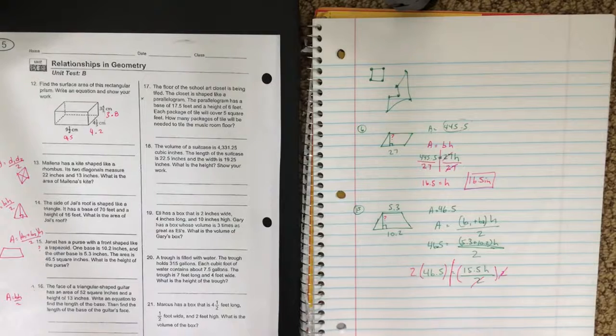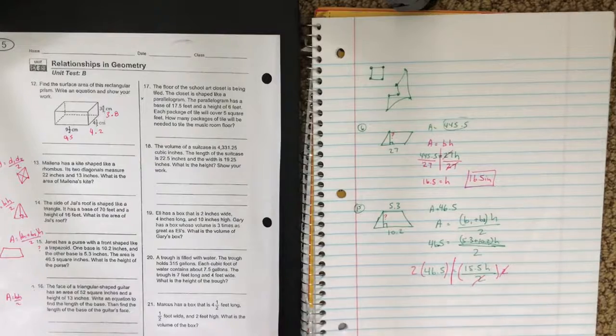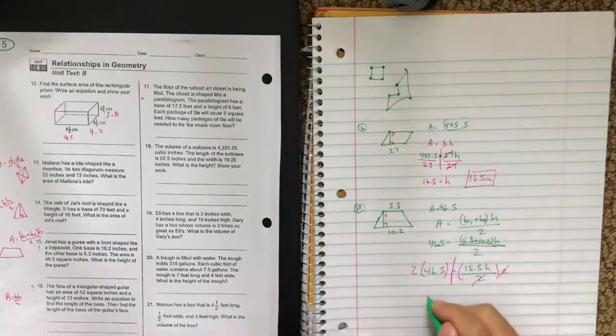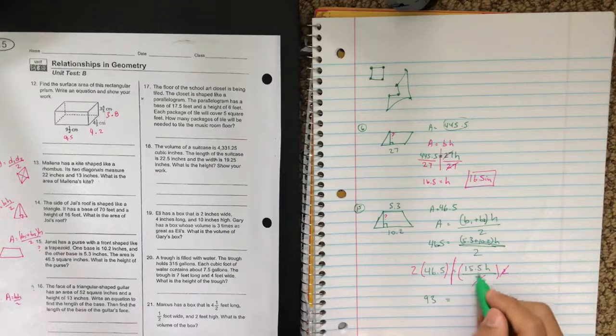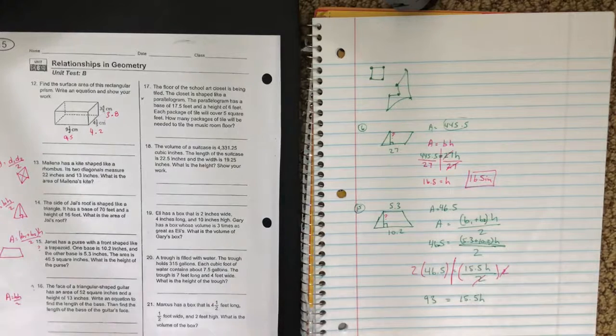And 46.5 times 2 is 93. So this turns into 93. Equal sign is still there. And the only thing I canceled was a 2. What's left over is 15.5h. And now it looks like a regular equation, which I'm used to.